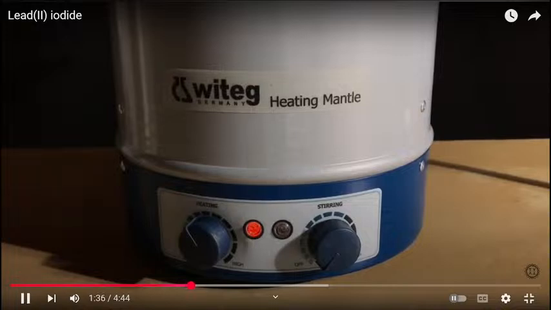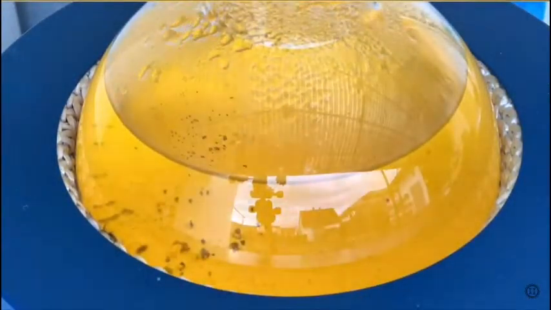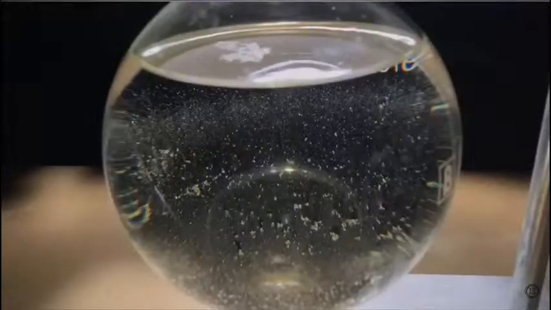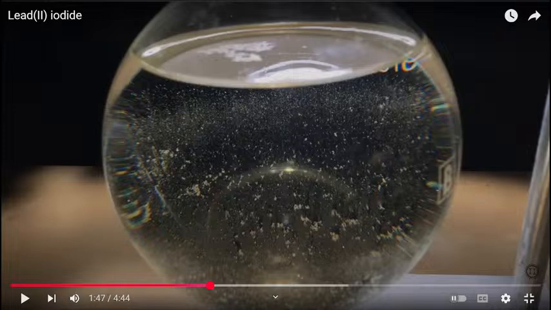Flask into heating mantle, which we then turned on. Next time I'll use small amounts of reagents because this was way too much. Some of the lead iodide didn't want to dissolve and sank to the bottom. So he heated it up to change the solubility constant. We saw that we can calculate how temperature changes the solubility constant.